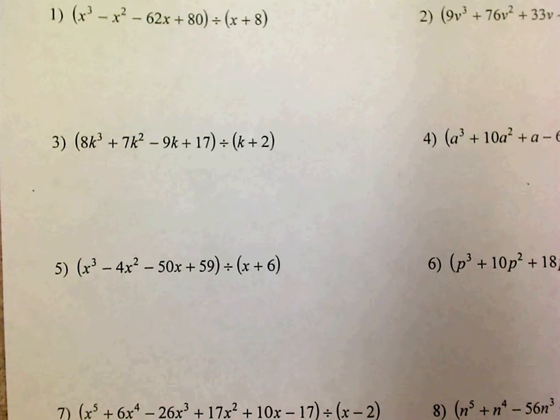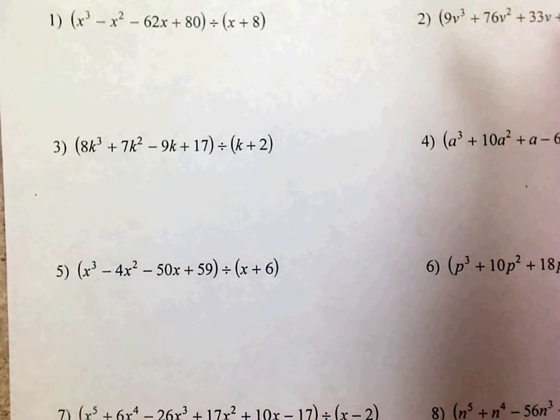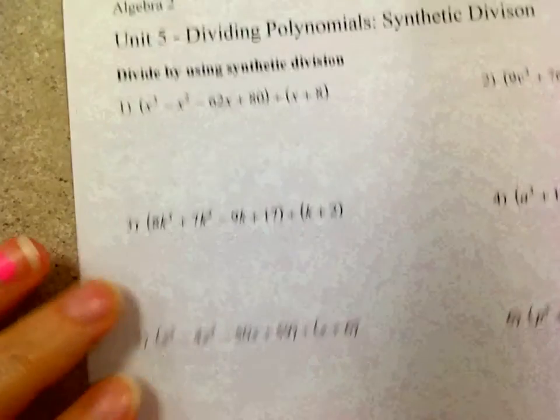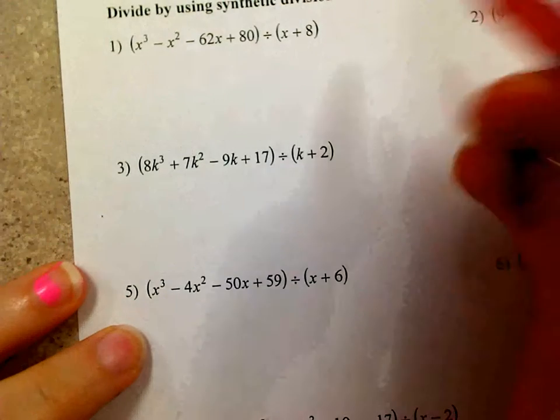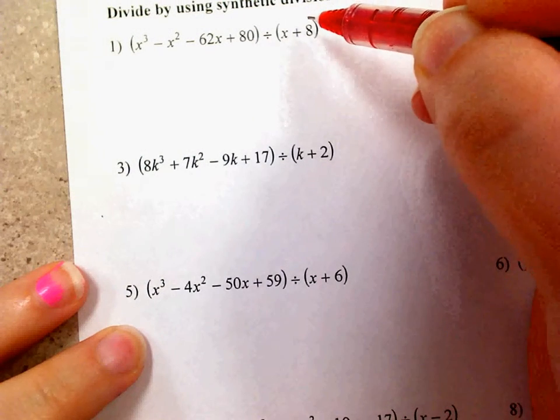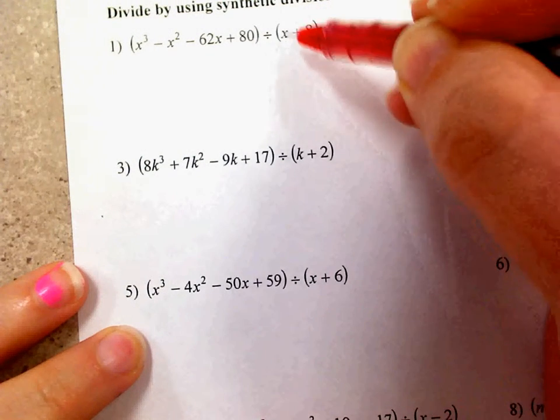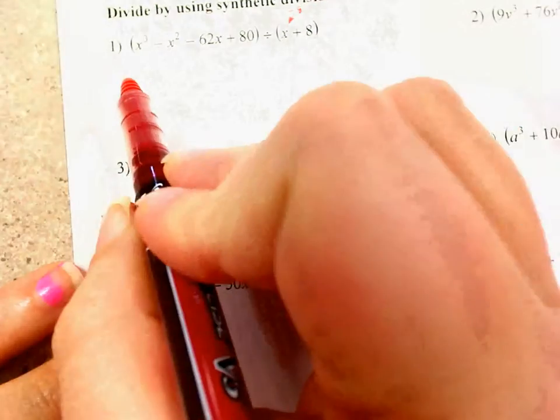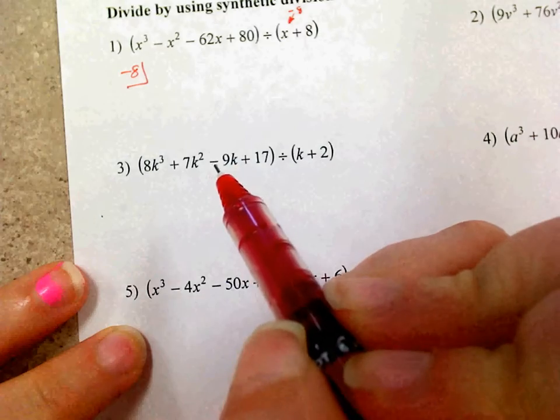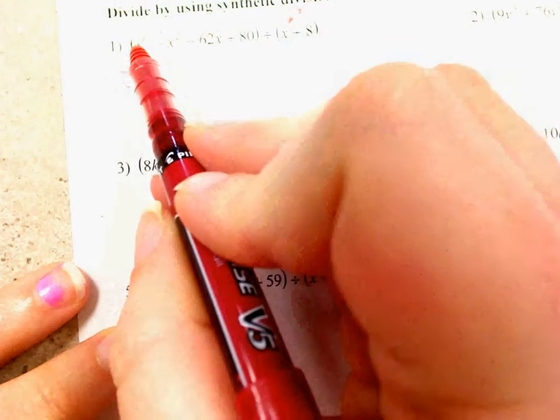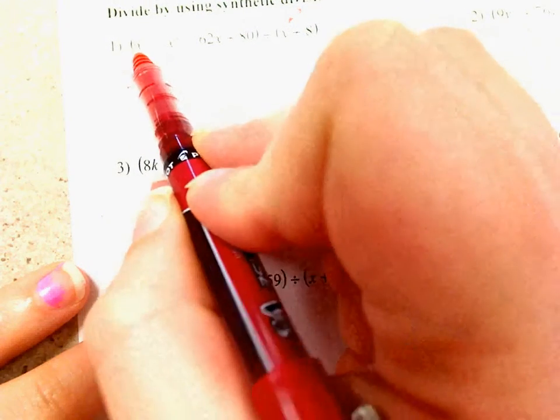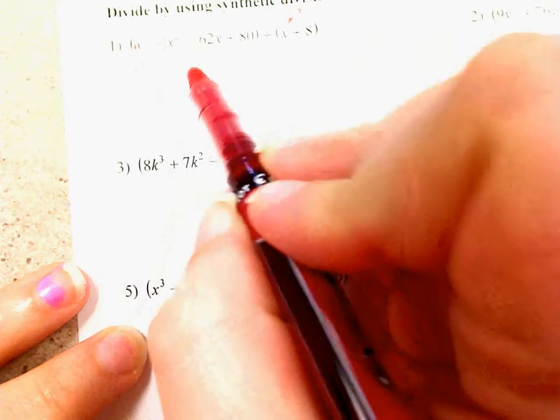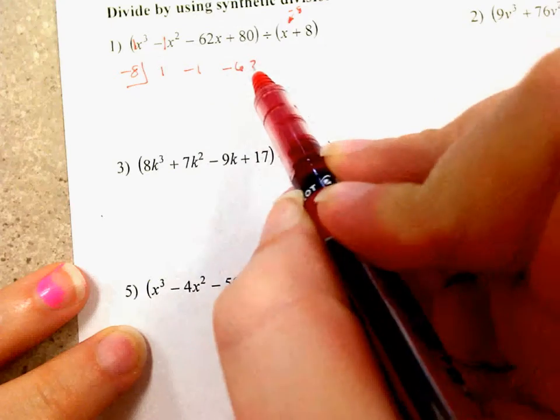Hey Morgan, so if you're going to do synthetic division, so say we're dividing this function by that function, then what you need to do is always take the opposite of what is inside here, or what makes this 0. So if this was -8, this would be 0, so I put -8 in the box, and then across the top I write down the coefficients of the function. So 1, -1, -62, and 80.